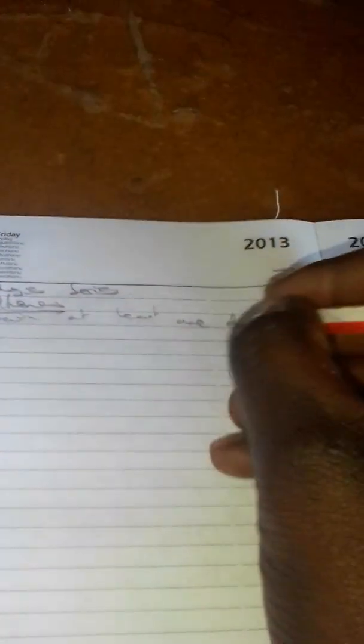Let's talk about alkenes now, right? Our next homologous series, we are talking of what? Alkenes. So we are saying alkenes, right? They contain at least one double bond between two carbon atoms, right? And this makes them unsaturated.